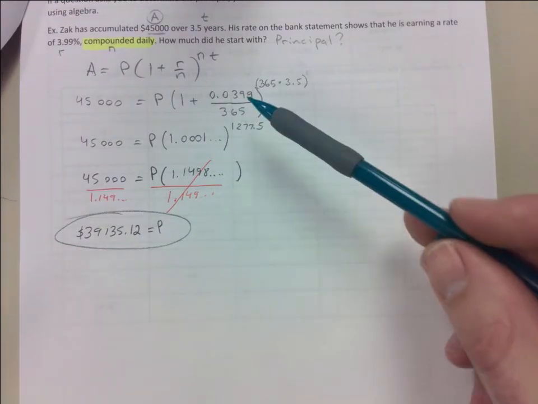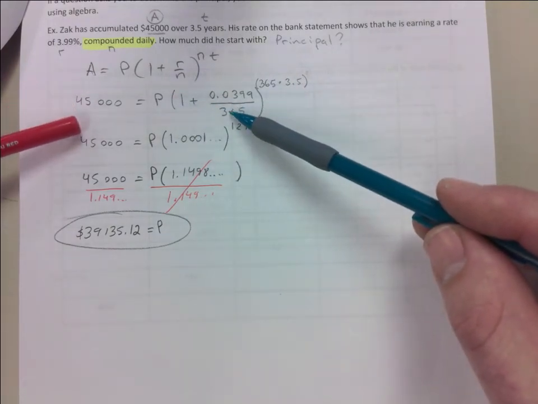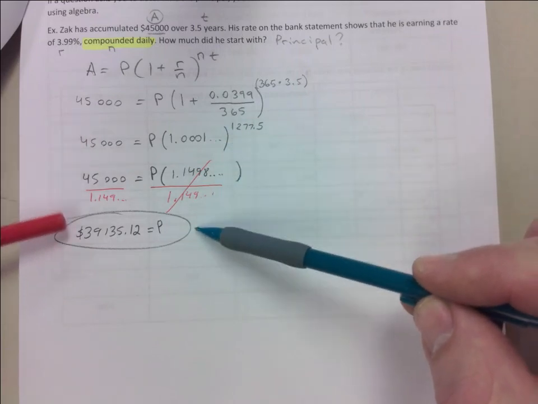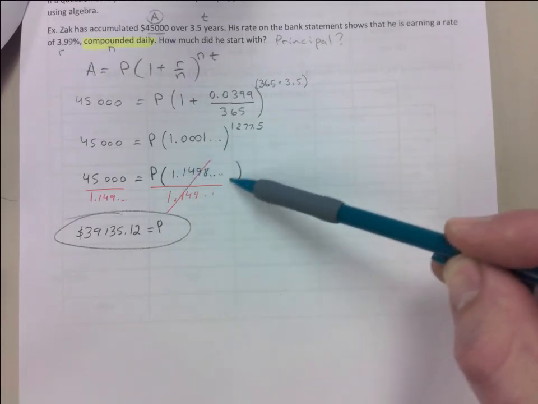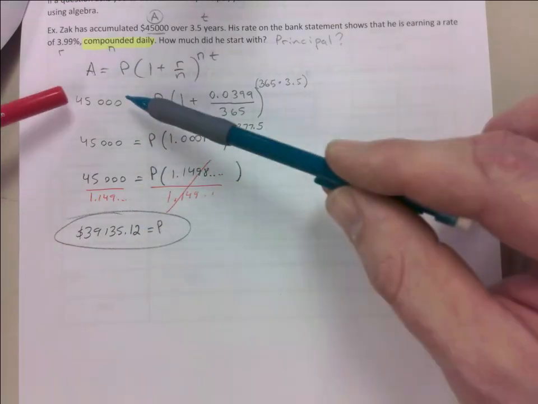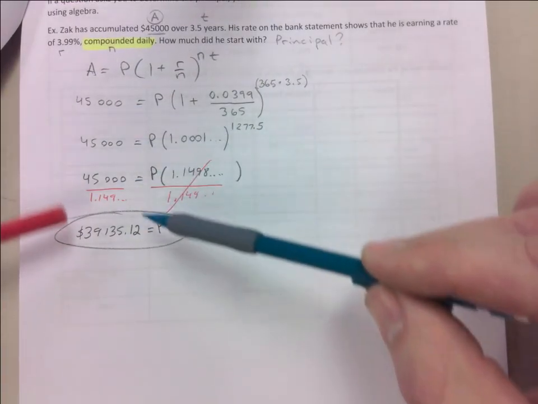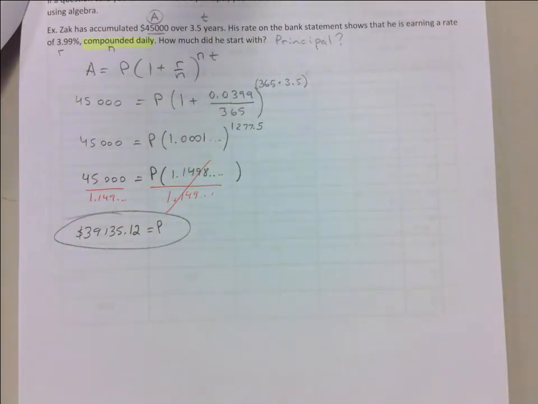So the only difference is that you don't know what the principal is, so you do as much work as you can on the right side, and then at the very end you divide both sides by whatever you end up with here to get the principal. And you should start with less than what you end up with. Okay? If you get a number here and it's 50,000, you go down to 45, that's not a good investment. You lost money, right? So keep that in mind.